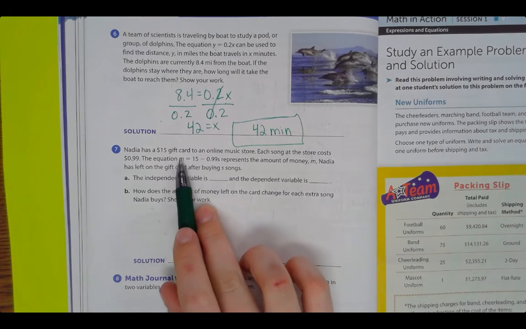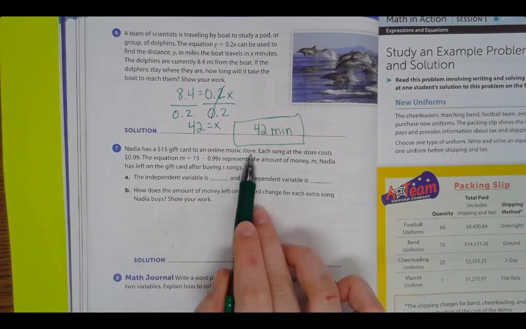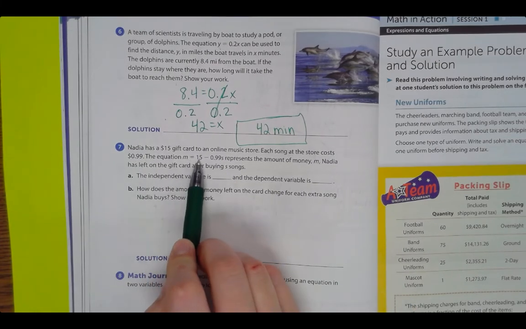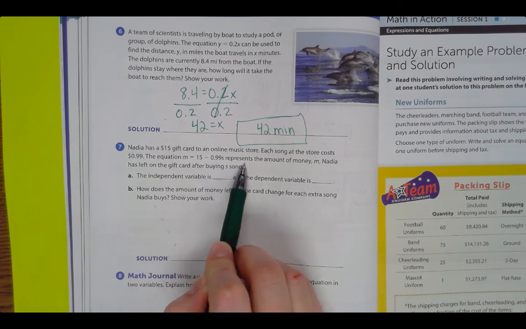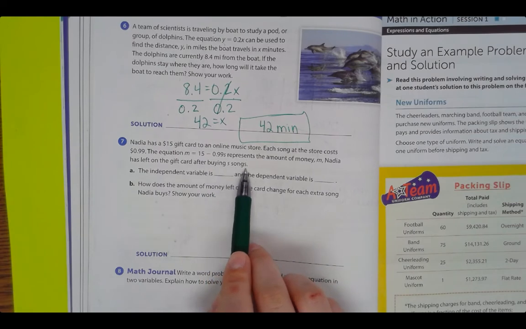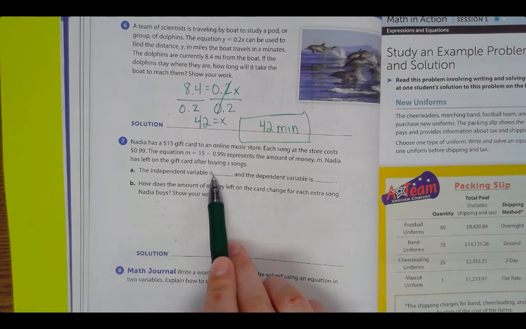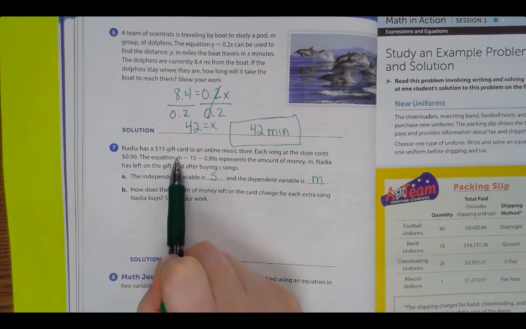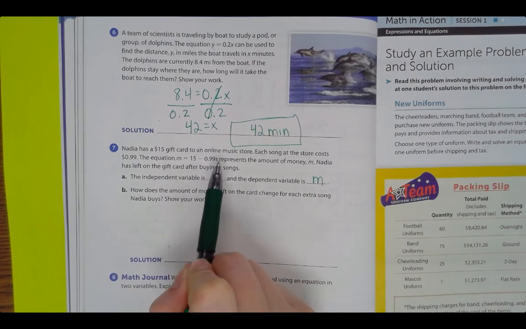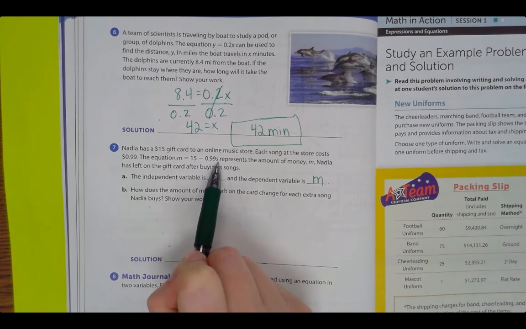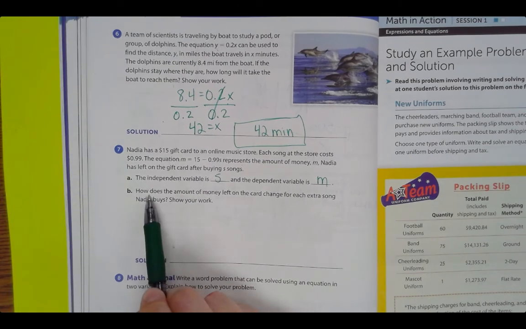All right, number 7, Nadia has a $15 gift card to an online music store. Each song at the store costs 99 cents. The equation m equals 15 minus 0.99s represents the amount of money m Nadia has left on the gift card after buying s songs. So the independent variable is s, and the dependent variable is m. So m depends on whatever s is, whatever we plug in there. So the amount of money she has depends on how many songs she buys.